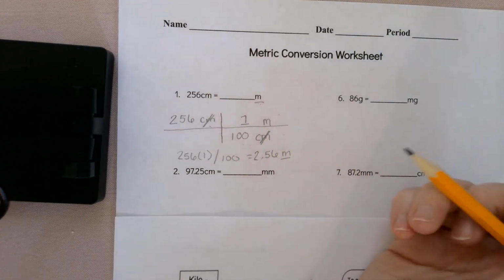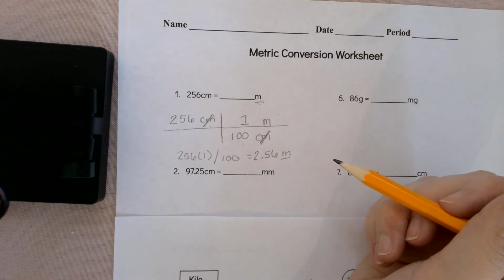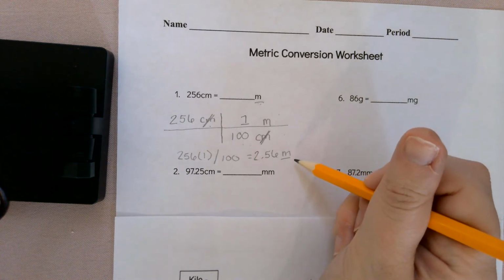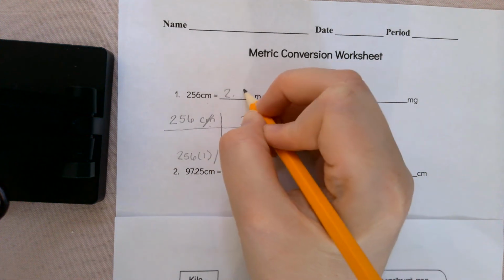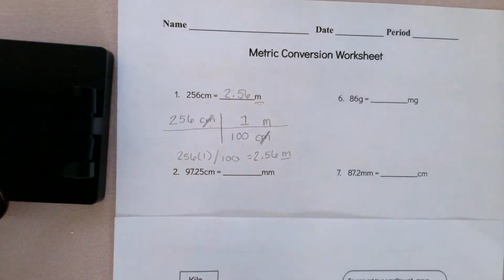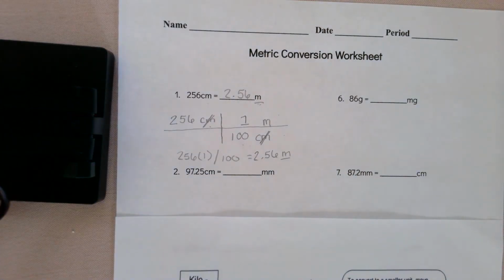And of course, in chemistry and any science, we want no naked numbers, ever. Don't ever show me a naked number. We want to make sure we keep our units. So that's 2.56. Okay? So 256 centimeters is 2.56 meters.